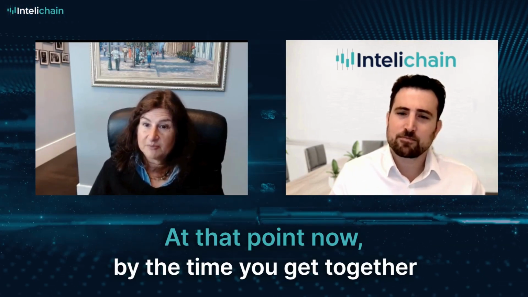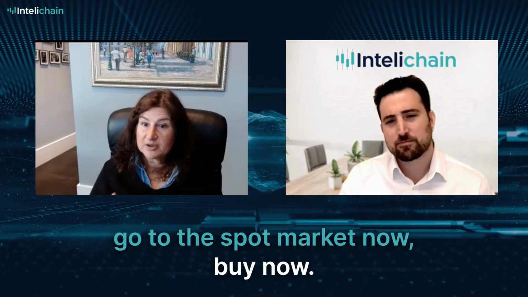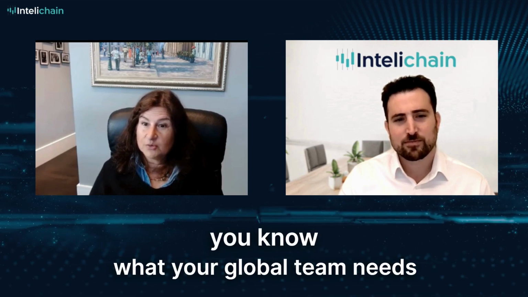By the time you get together in the morning, the system's now saying, go to the spot market now, right? Buy now. This is how much you need to secure. Here's the financial impact on the current market. You bring the global team together, who by then have all been alerted. They're all online. By Sunday, you know what your global team needs to do.